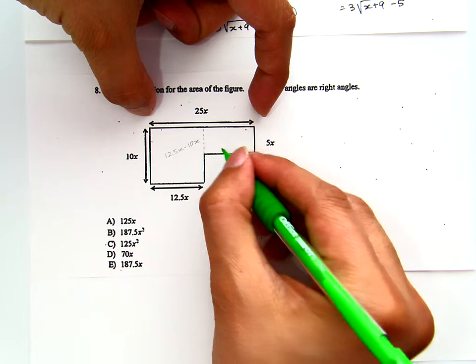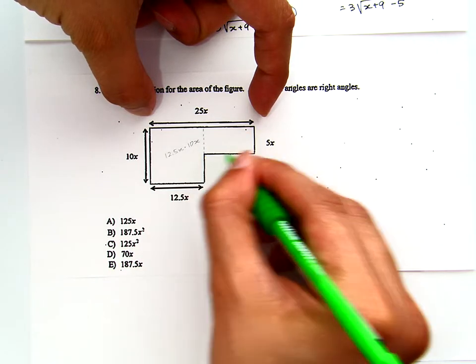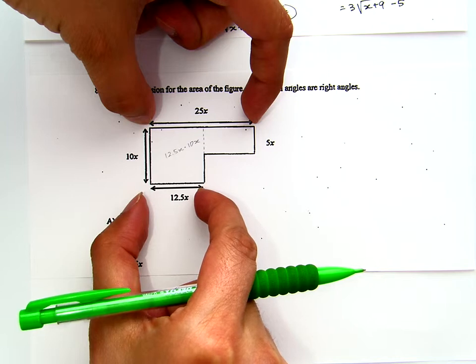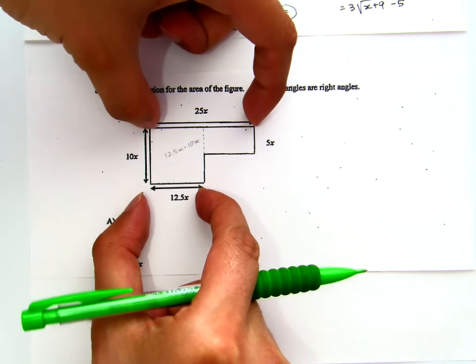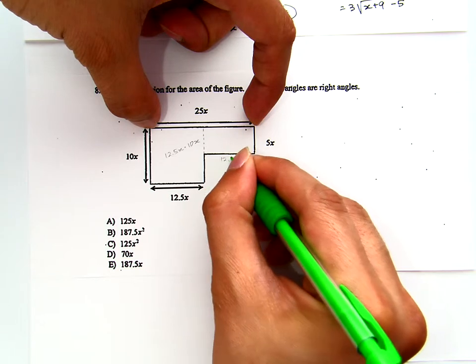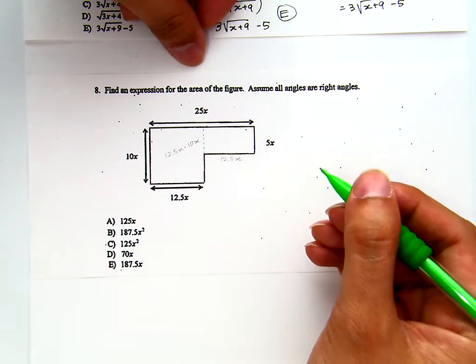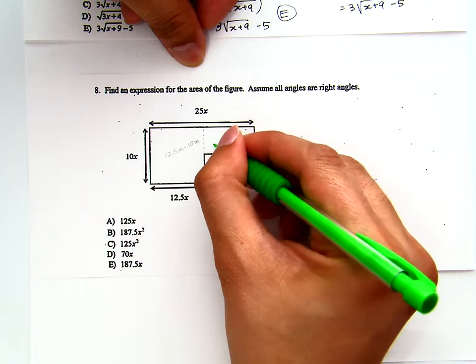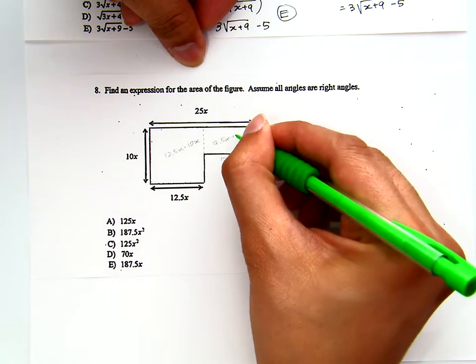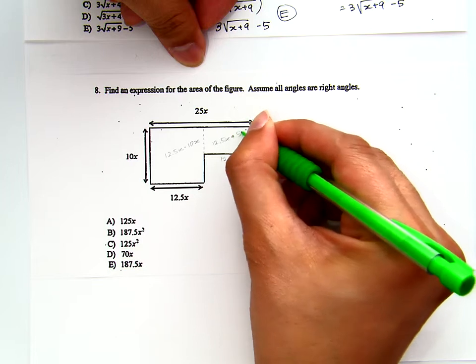So I hope you can see that the length here must be the difference between 25x and 12.5x. Okay, 25x minus 12.5x will be 12.5x as well, right? Therefore, the area here will be 12.5x times 5x.